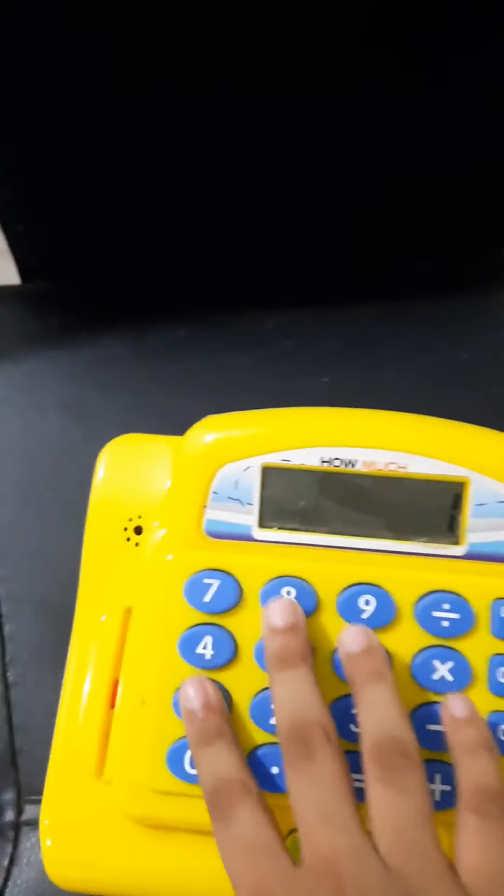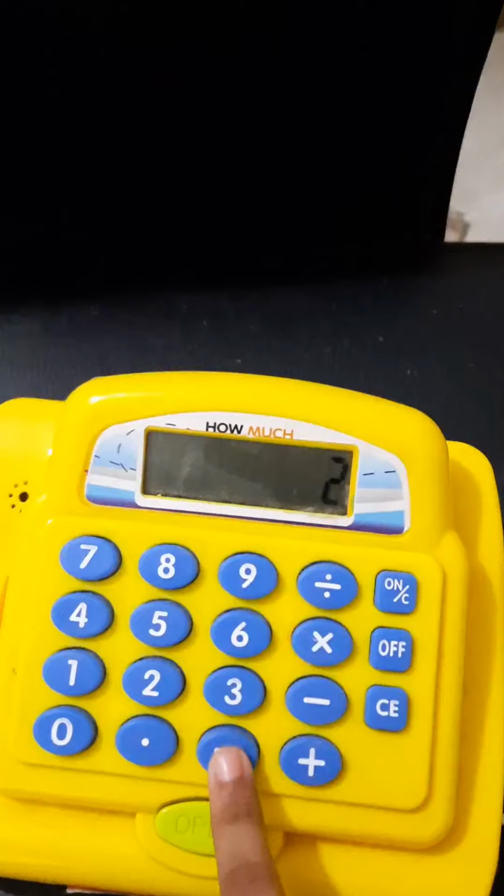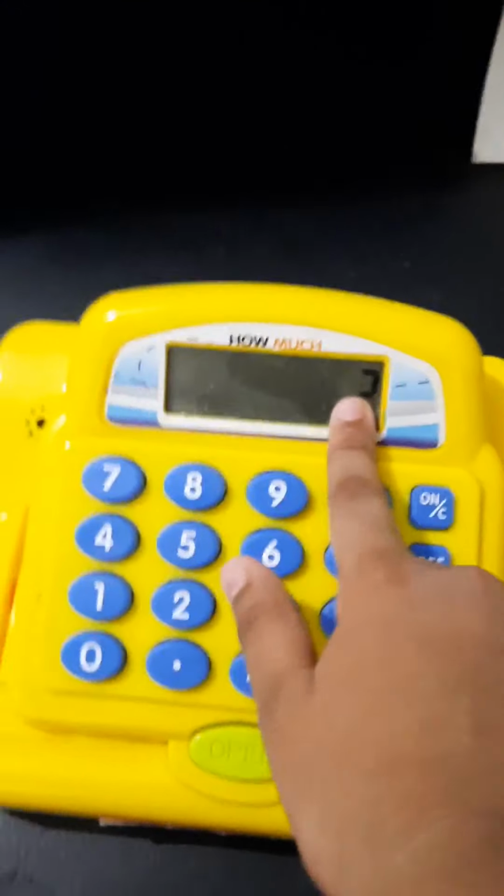Plus, the plus doesn't come. 1, and we put equals, and the answer comes here. So, like that, the calculator helps us to check the amount.